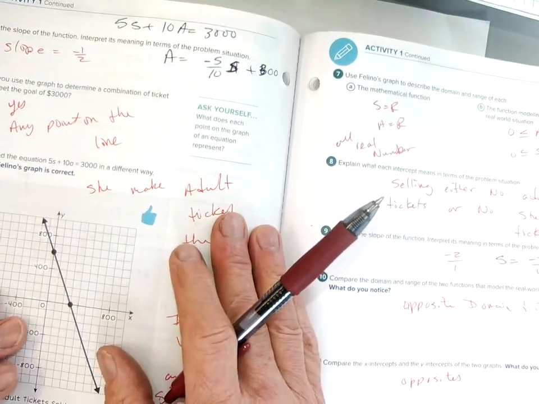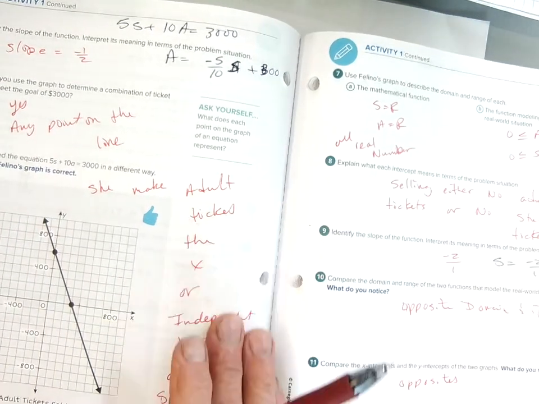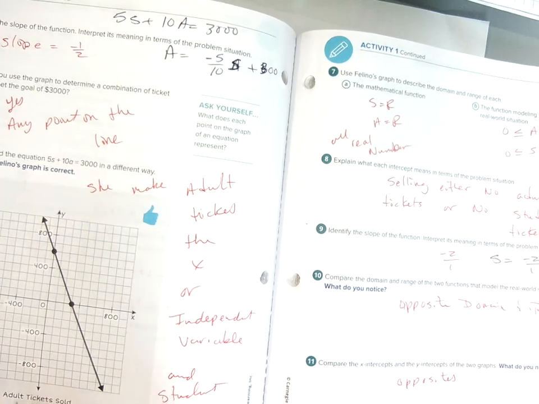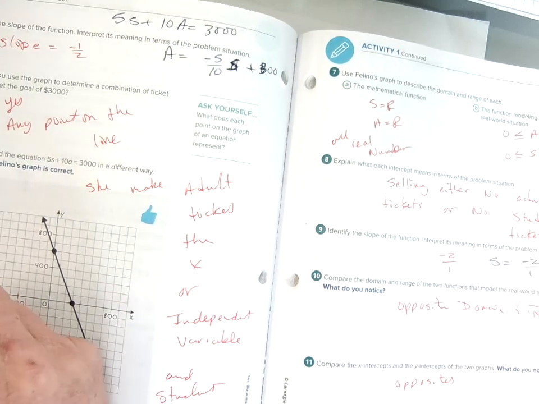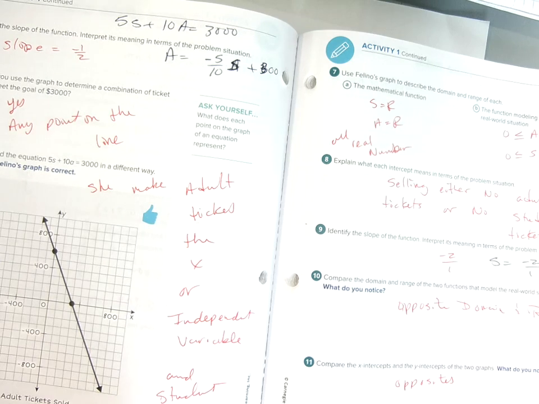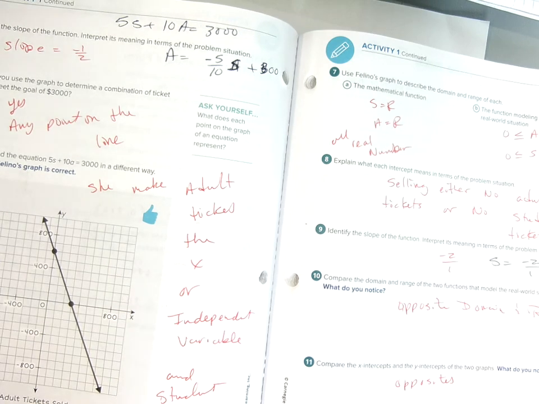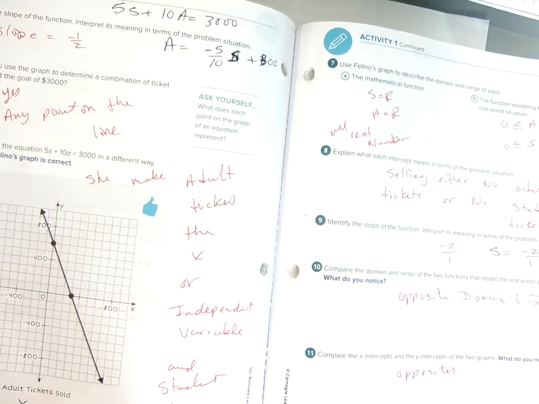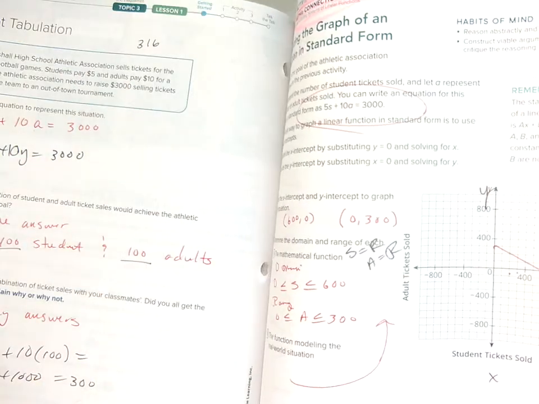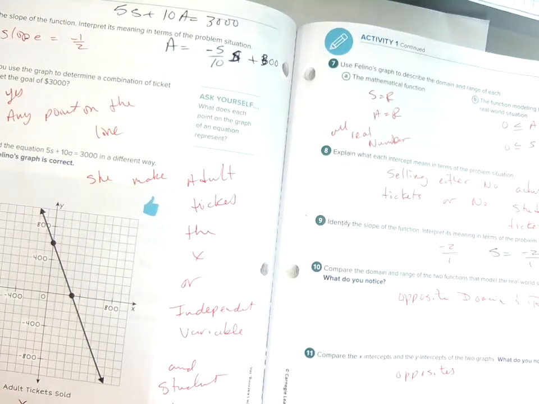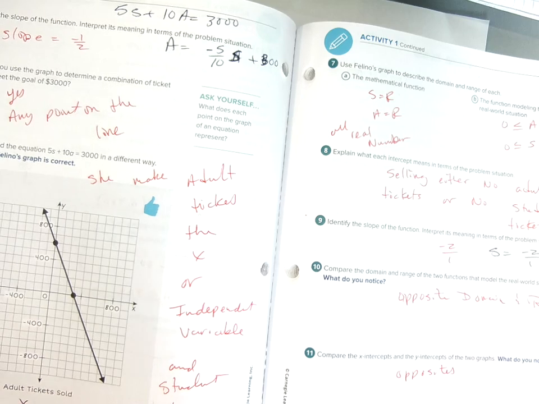And then we talked about what happens if you switch it around. So this is the other way. What happens if you did instead the adults were X and the students were Y? You'd get an equation like, let's see, what was the equation? How much were adult tickets? 10. You'd have 10X plus 5Y equals 3,000.